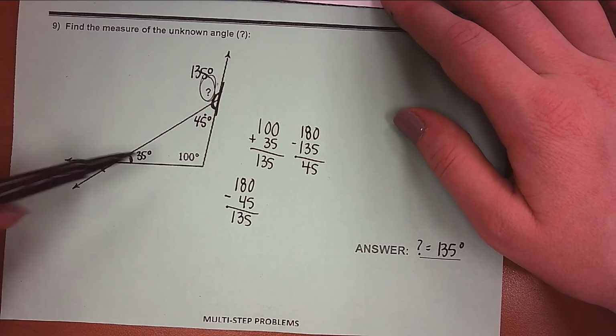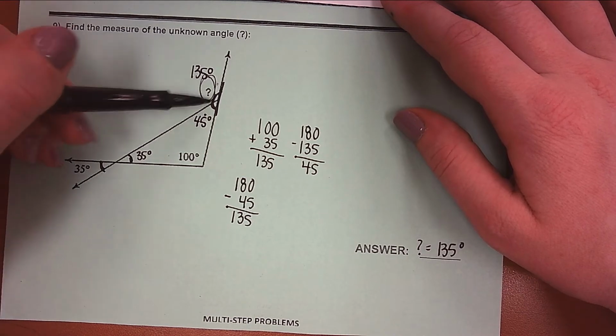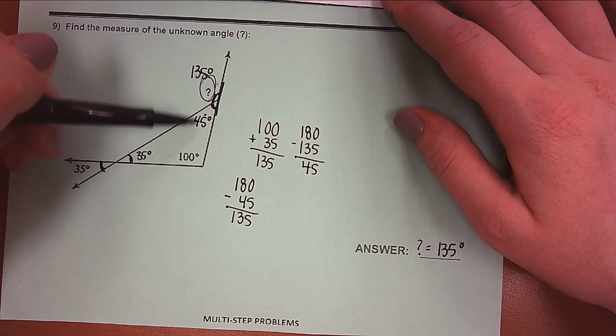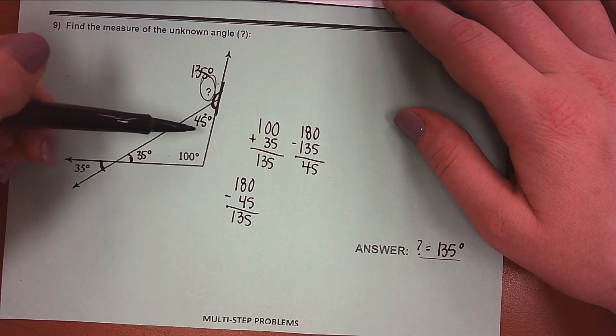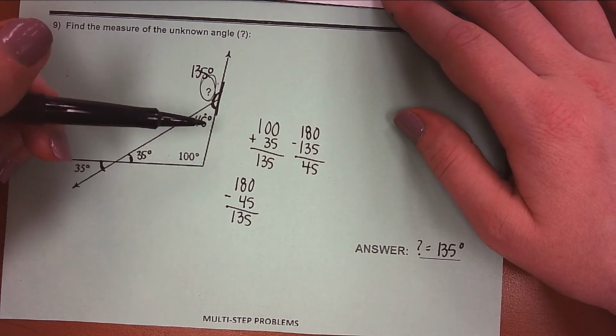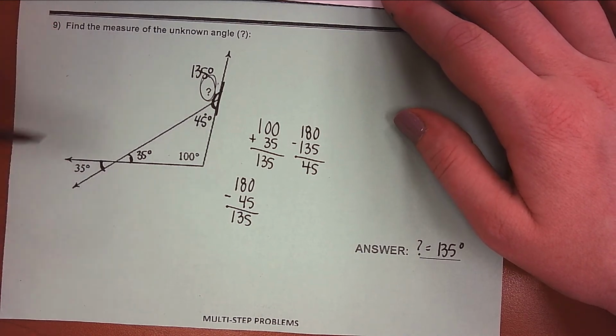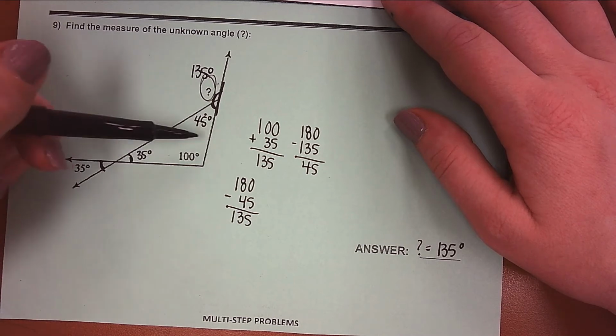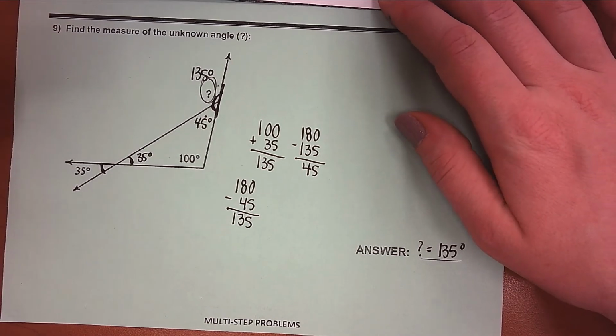So when you're looking at these problems, the best thing to do is just start with what you know and what you can figure out and start labeling. Had I tried to automatically come up here and just take a stab at what 45's degree measure or angle measure is, it wouldn't work. It wouldn't be very efficient. So start with what you can and work your way towards those question marks.